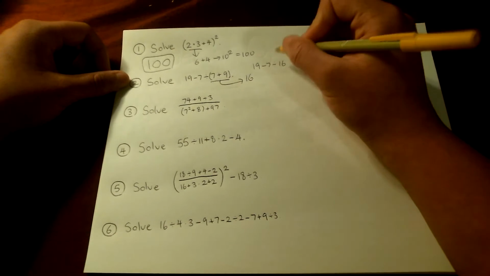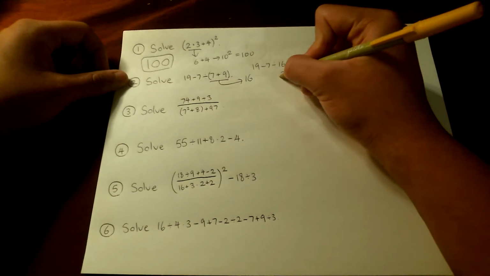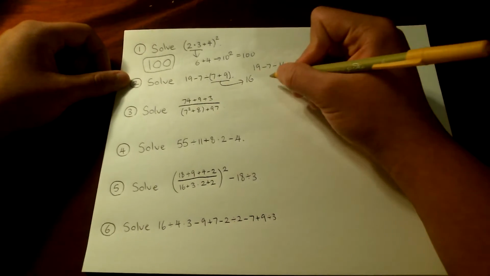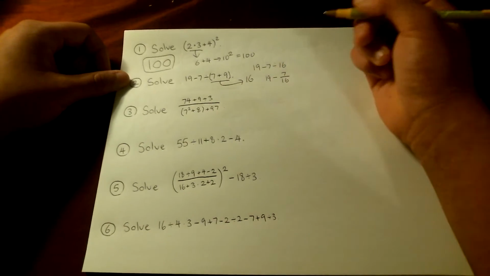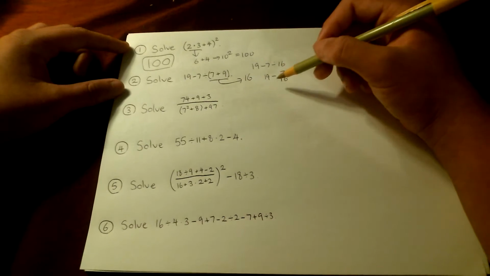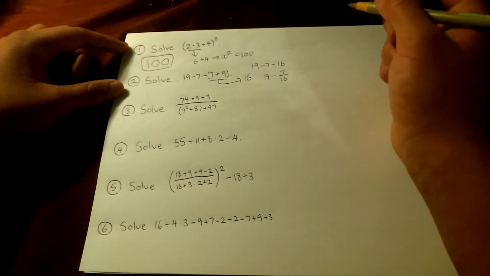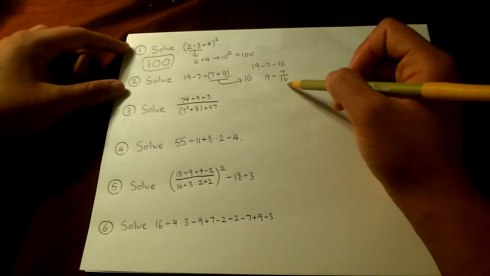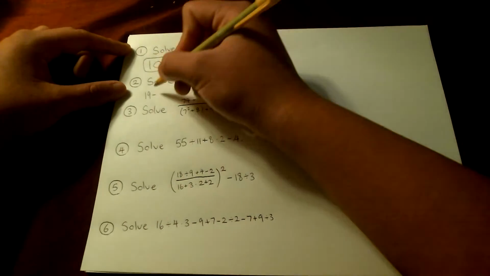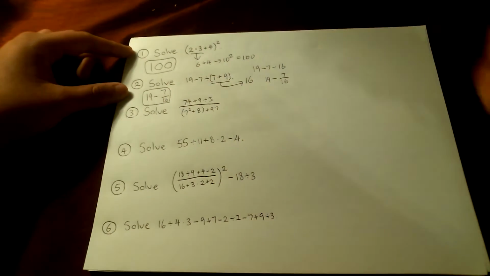So then we would have to solve 7 divided by 16 first. So that cannot be simplified. So we would just have 7 over 16. Then we would have 19 here. So we could go ahead and simplify this, but I'll just keep it like this, and this is just the value that we would have it by. 19 minus 7 over 16 would be our answer for the second problem.